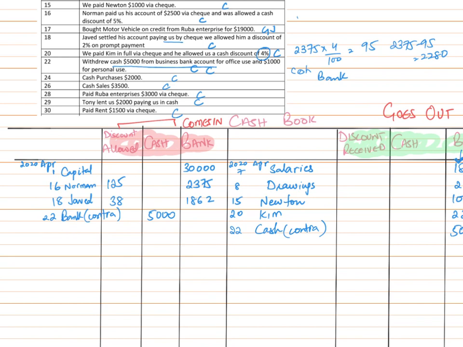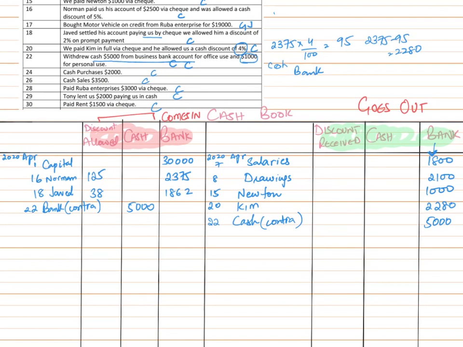And if we look at the other transaction, we also withdrew 1,000 for personal use. Whatever the owner takes out for personal use is recorded as drawings for the business, and drawings gets debited and bank would get credited. So 1,000 is going out of the bank account, so we'll write 1,000 over here. We'll write 22nd, since bank is getting credited and what's getting debited? Drawings, so we'll write that over here.